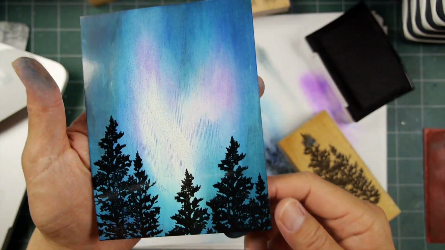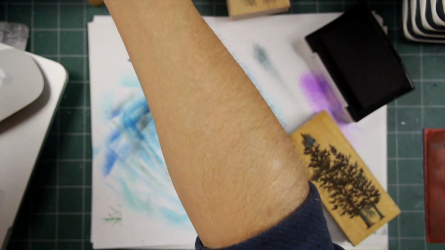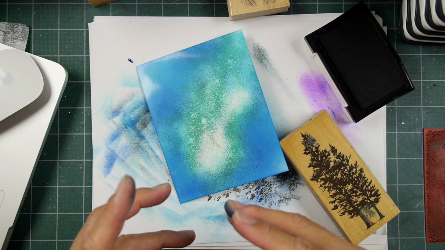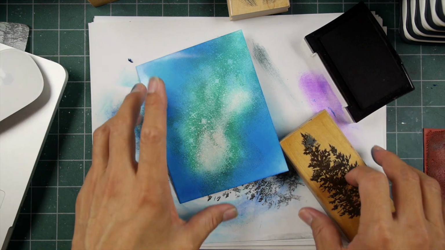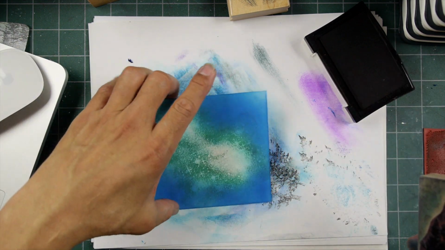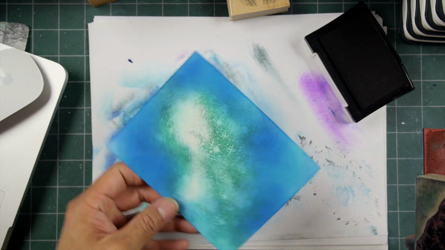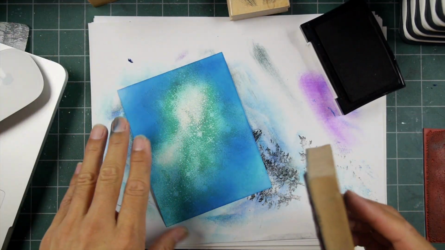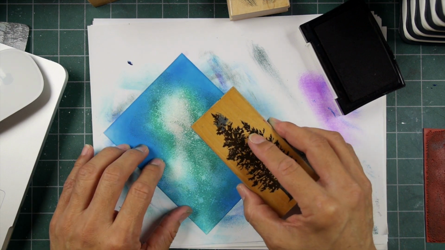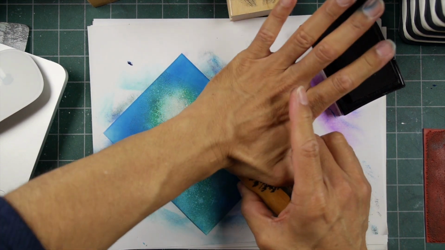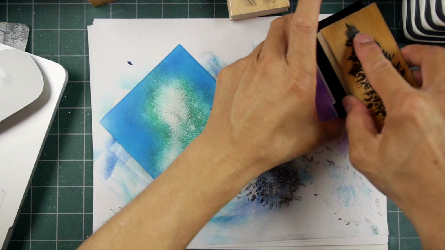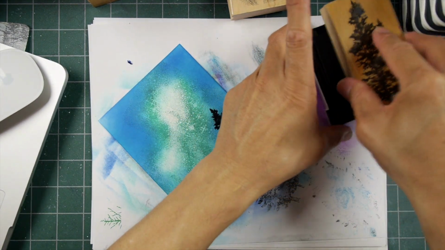You could try it in black sometime too, and then blend in all kinds of different colors into it. And the black impression really stands out against all the colors that you blend into it. Okay, so let's just go with this one right here. I think there's something on my stamp right here. It's not stamping too clear down here.